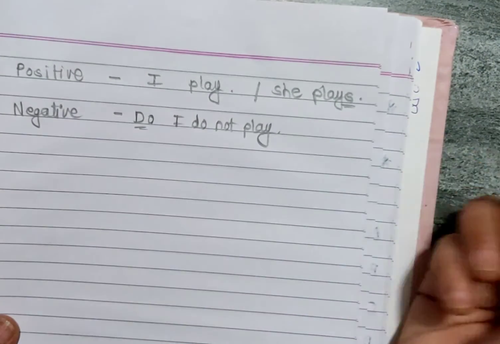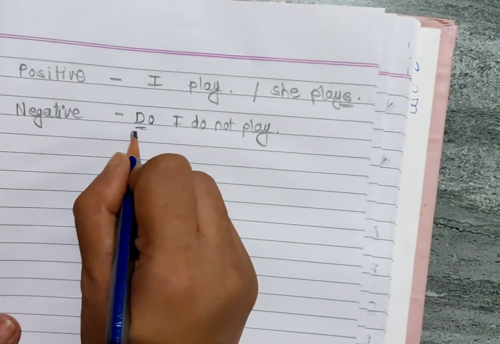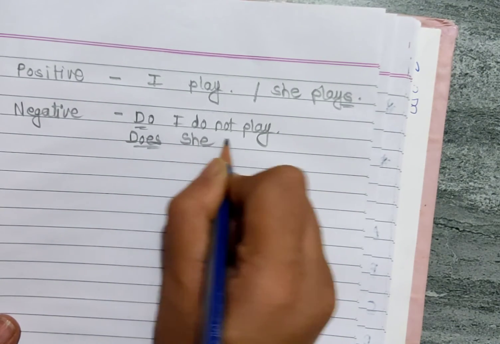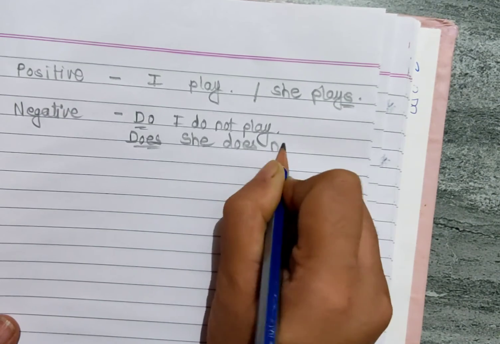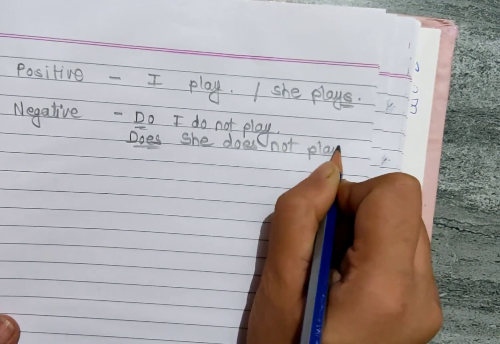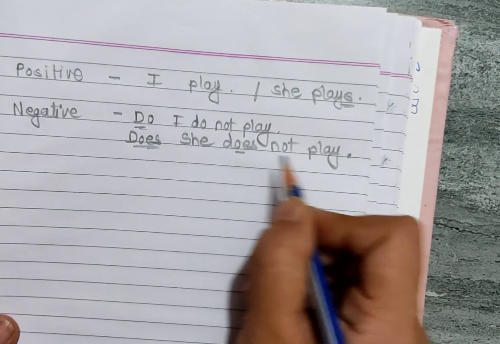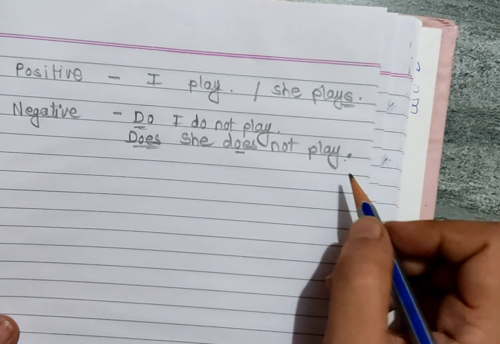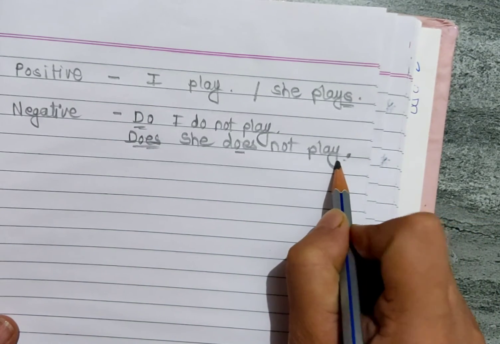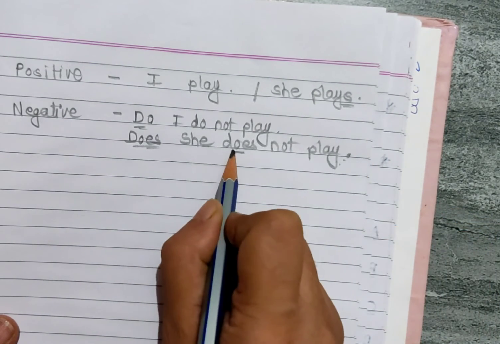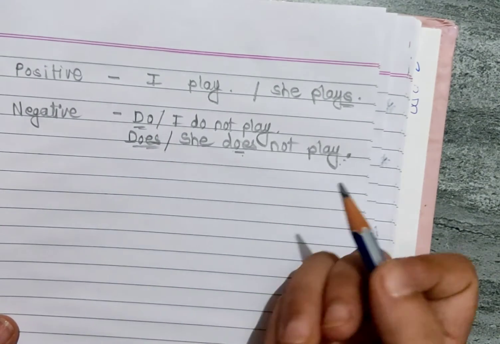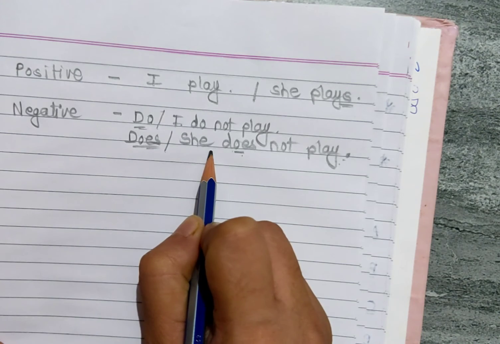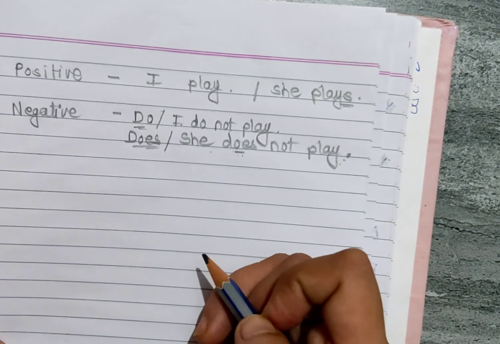What about plays? Here plays is given. So here you have to use does. And how will you write the negative sentence? She does not play. Now look, students, if you use does, you have to remove the s or es from the verb plays. Here only play will come, not plays, because you have already used does. Are you getting? So here you have to use do, but with she, he, it, you have to use does.